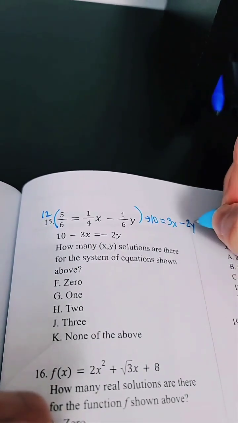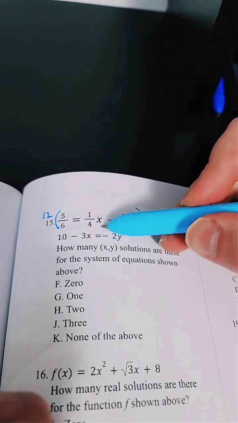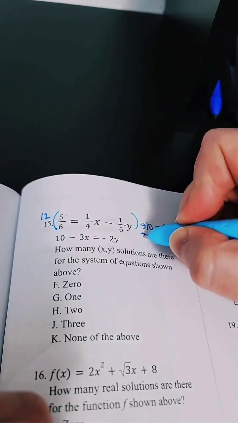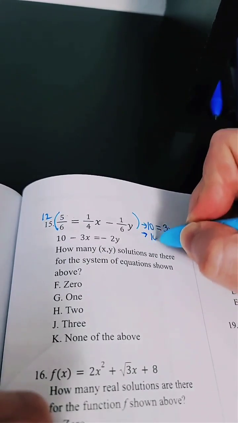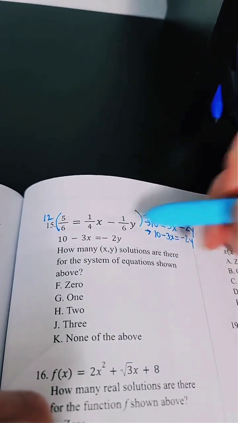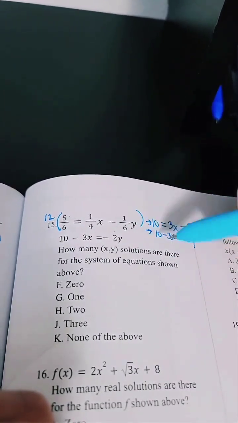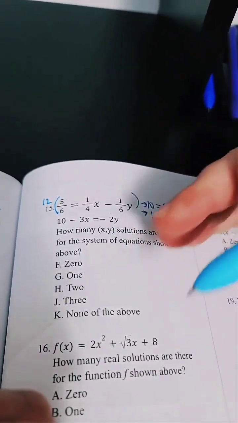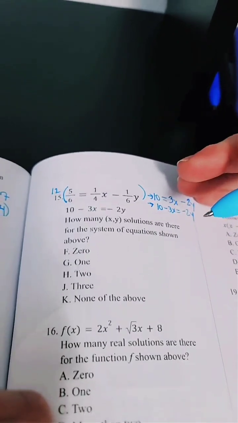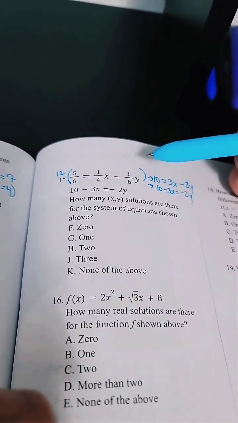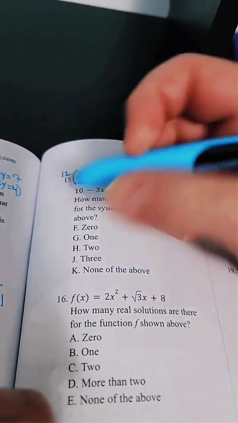So now I have this equation, which looks very similar to this one, but it's a little bit different. But I can fix that and make it look identical by just subtracting 3x from each side. So I'm going to say 10 minus 3x must equal negative 2y. I have the same exact equation on top and bottom. So if I were to graph them, they would be right on top of each other. They're the same equation, the same line. They have infinitely many solutions. So this one would actually be k, none of the above, because it's infinitely many.